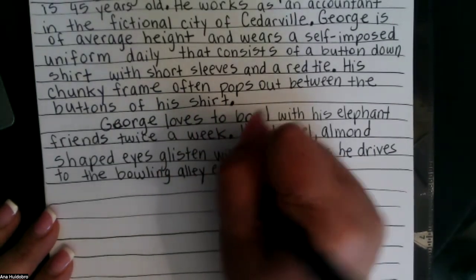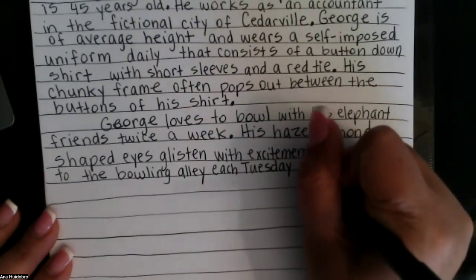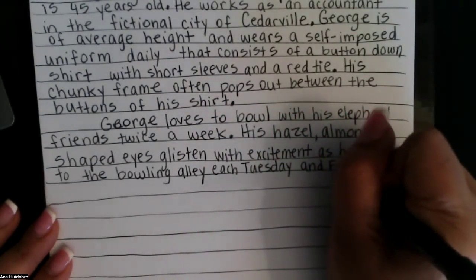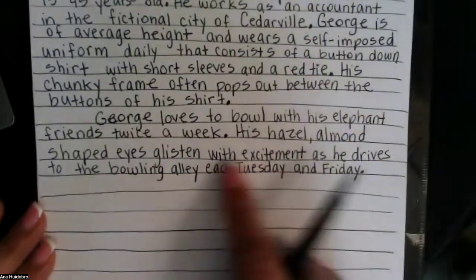I'm going to say Tuesday and Friday. Each Tuesday and Friday. So he loves bowling, and I use part of how he looks, his eyes.